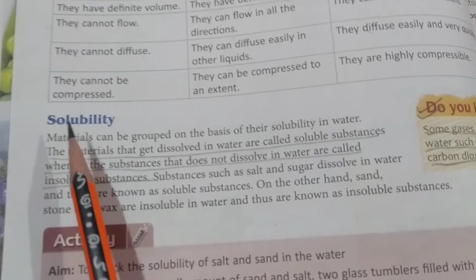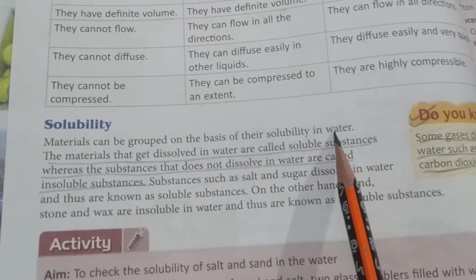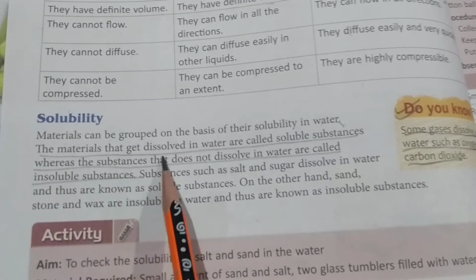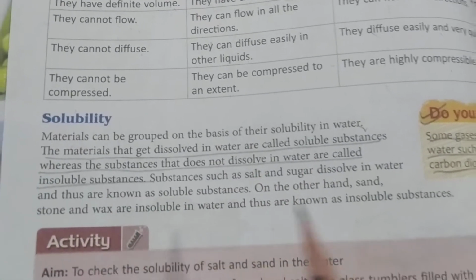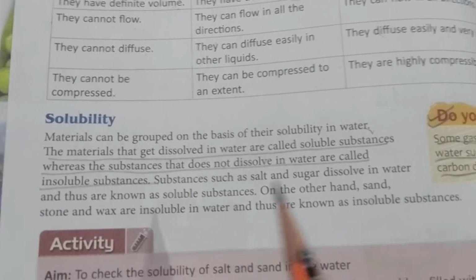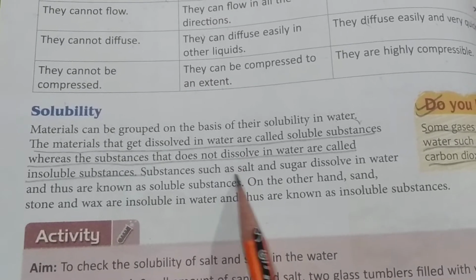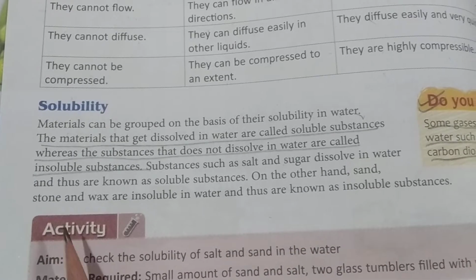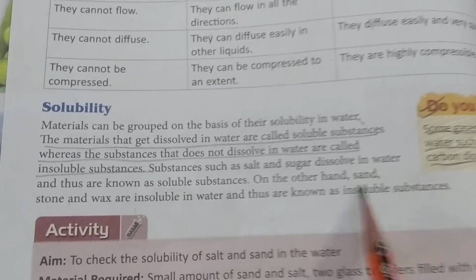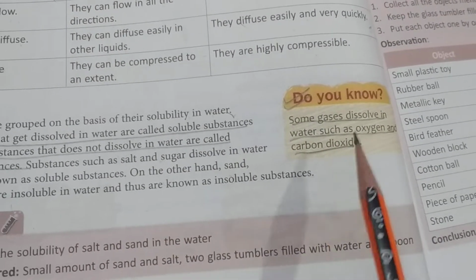Now our next topic is solubility. Solubility means materials can be grouped on the basis of their solubility in water. The materials that get dissolved in water are called soluble substances, whereas the substances that do not dissolve are called insoluble substances. You know the examples also. Solid substances such as salt and sugar dissolve in water, they are soluble, and sand, stone, wax are insoluble. Some gases dissolve in water, such as oxygen and carbon dioxide. Some gases are also dissolved, so it is important, underline this also.